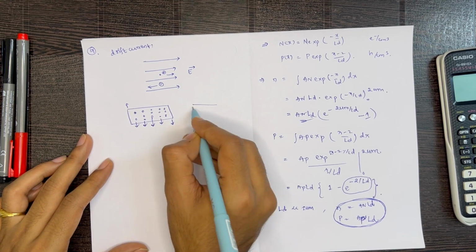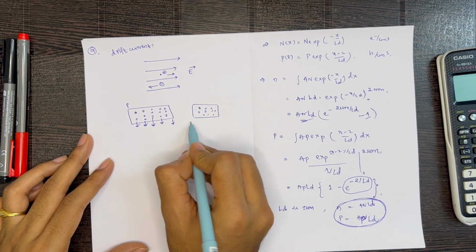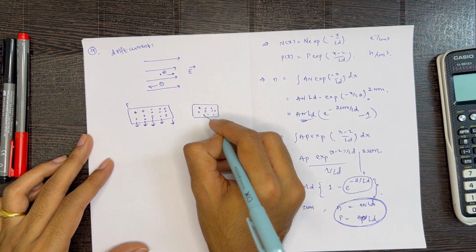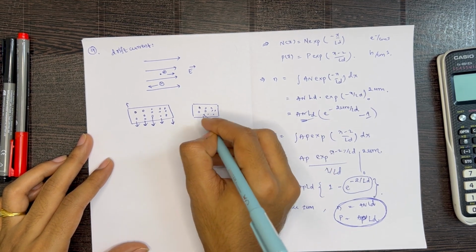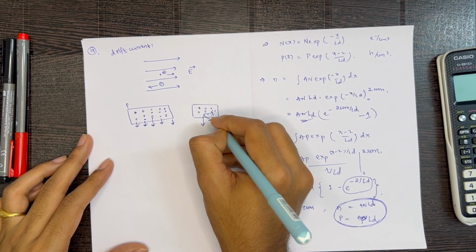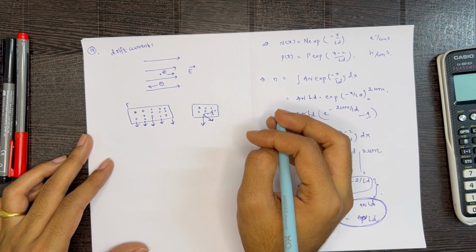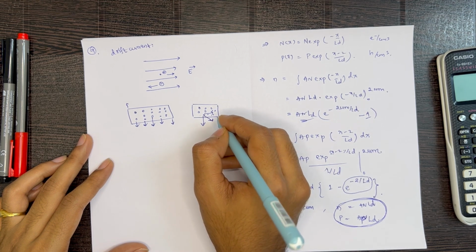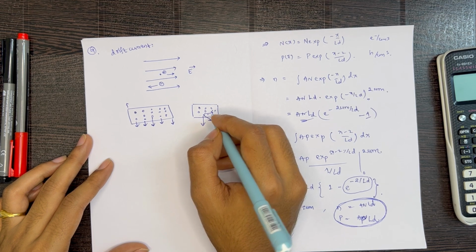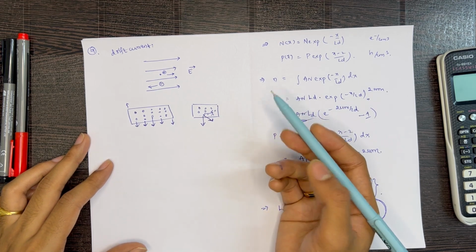Now if the plate is tilted, then the force will be exerted like this. The net force can be resolved, but the actual force is pulling like this. So some of the forces act on the marble and make the marble move. This is something similar to our drift current.